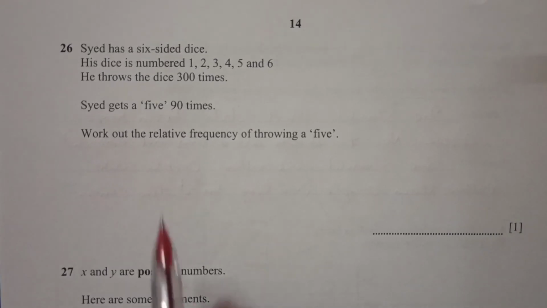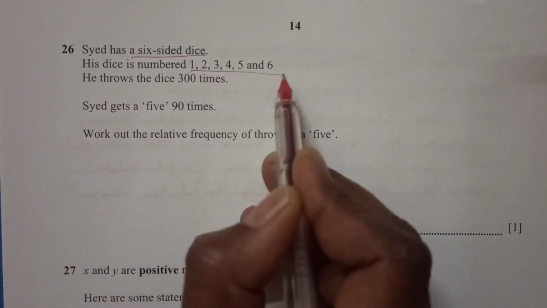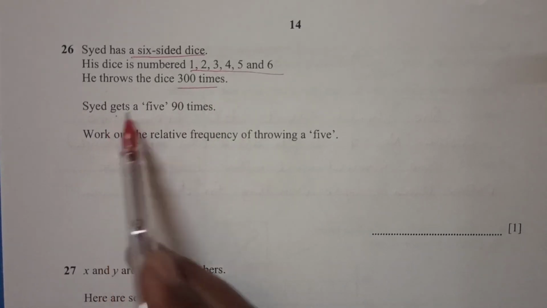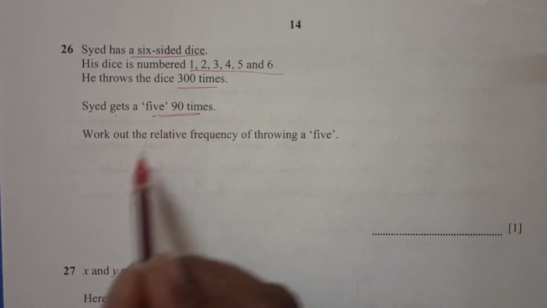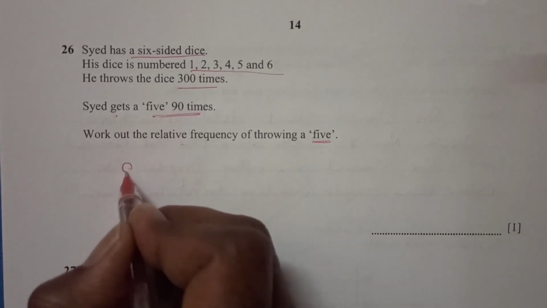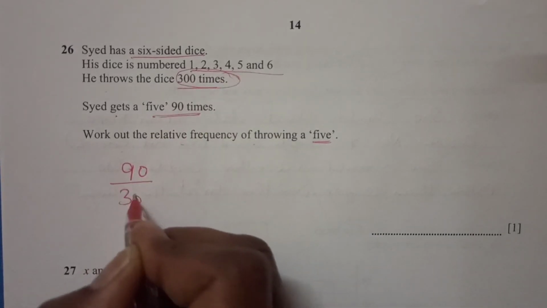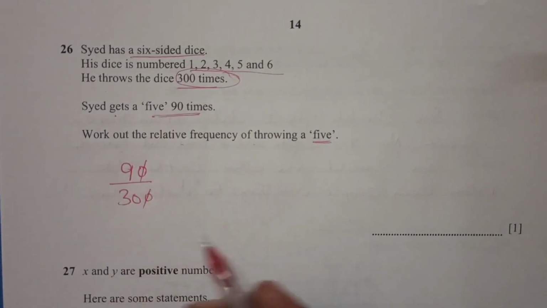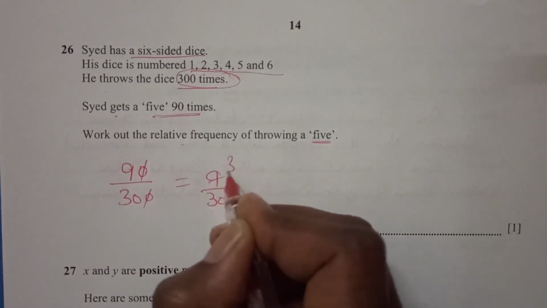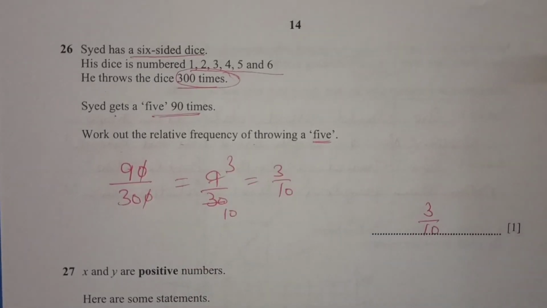Question number 26. Said has a 6-sided dice. His dice is numbered from 1 to 6. He throws this dice 300 times, right? He gets 5 90 times. Work out the relative frequency of throwing 5. So it's very simple. He is getting 5 90 times, and total number of throws is 300. So 90 over 300 simply. You can leave the answer here, or you can simplify. It's 9 over 30, or 3 times 3 over 3 times 10. It is 3 over 10. So final answer is 3 over 10, right?